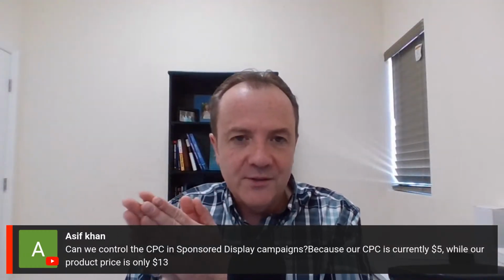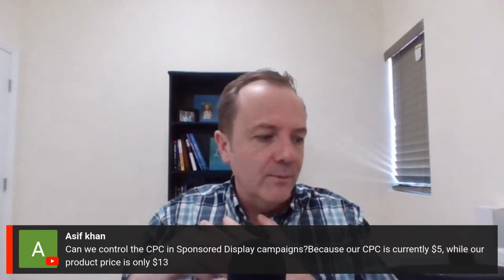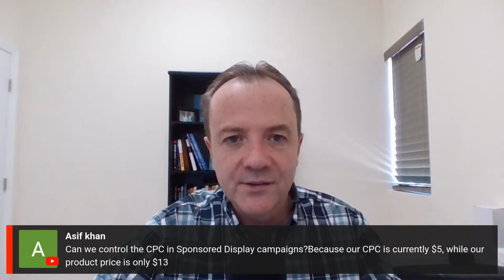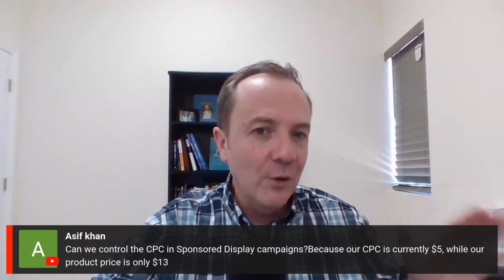If you want to go after sponsored display, get uber targeted over, like, let's say you only want to show up on very particular pages, maybe ones with less than 4 stars, higher prices, things where you have some sort of advantage. And I would bid a lot lower. There's no reason to bid $5. Maybe Amazon tells you the suggested bid is $5. They're doing that not for your benefit, but for theirs.